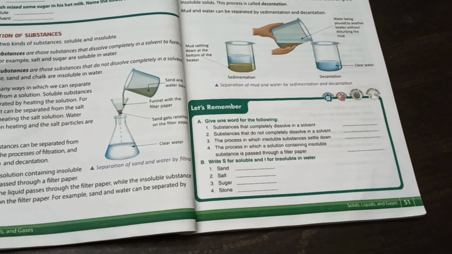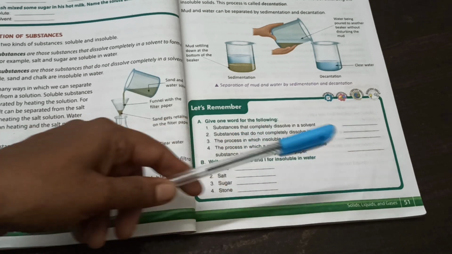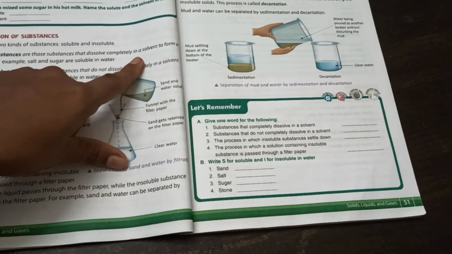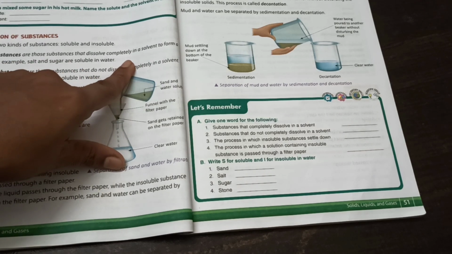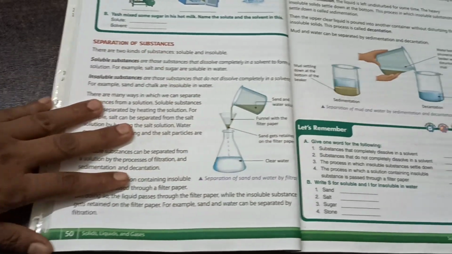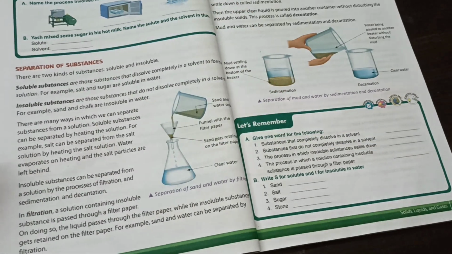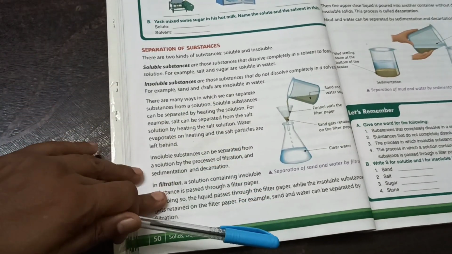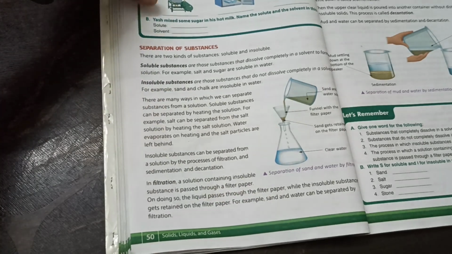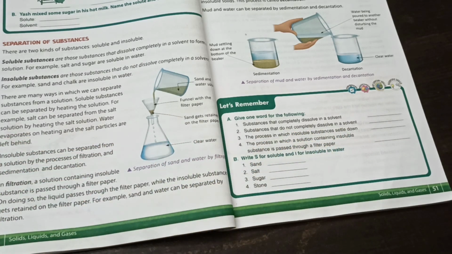Kids, next let's remember. Give one word for the following. Substances that completely dissolve in a solvent: soluble substances, write that down. Substances that do not completely dissolve in a solvent: insoluble substances.